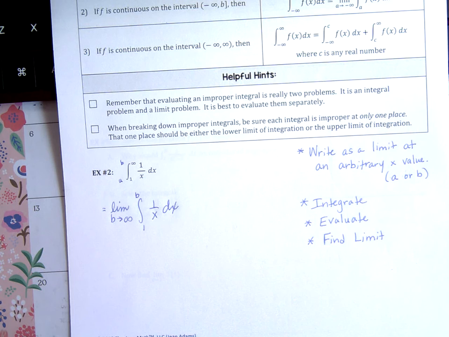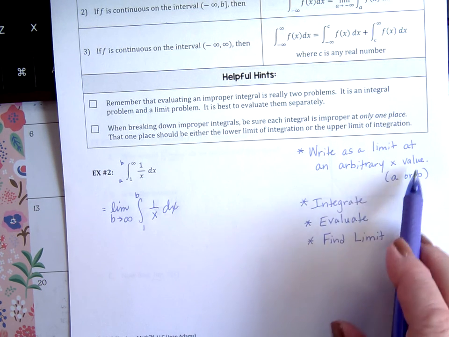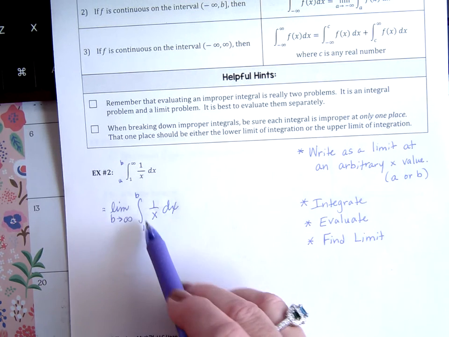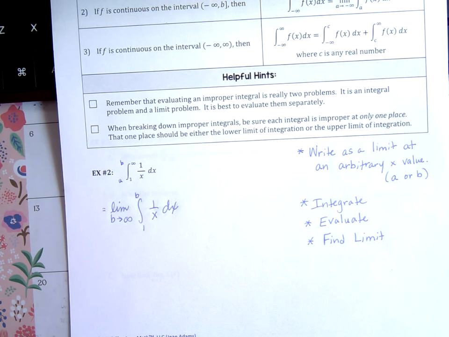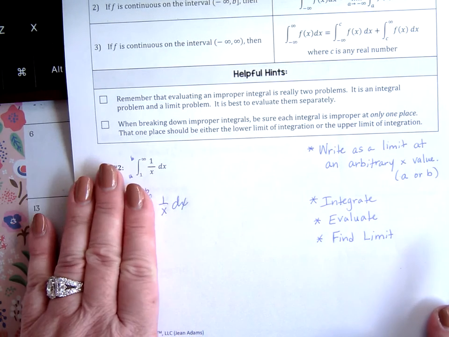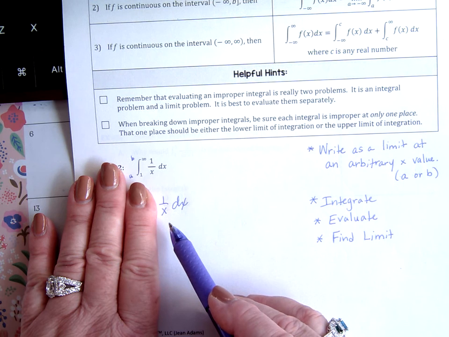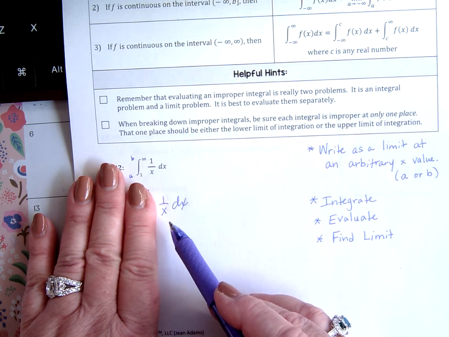All right, so that's step number 1. Write as a limit at an arbitrary x value, using a or b. We're changing the infinity to a b because it's in the upper bound place. And now I want to integrate. So forget about all this other stuff. What is the integral of 1 over x? Do you remember going backwards? He's got a special case. You're not going to power rule him.